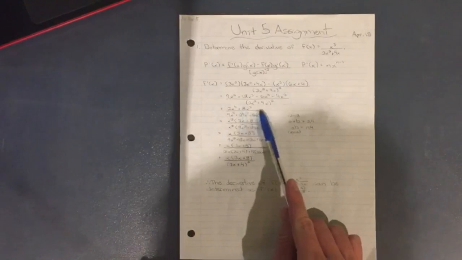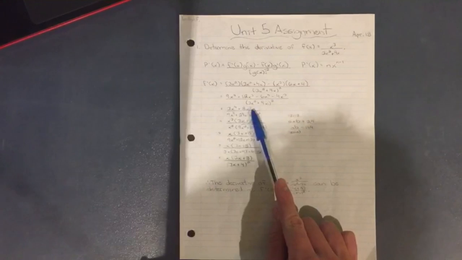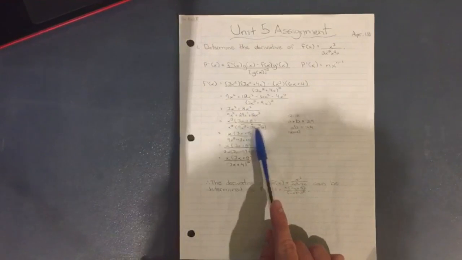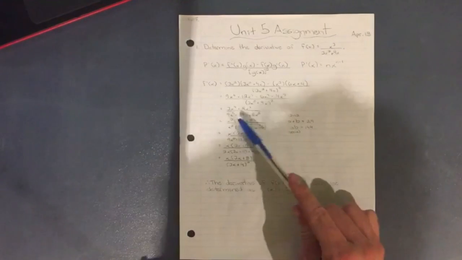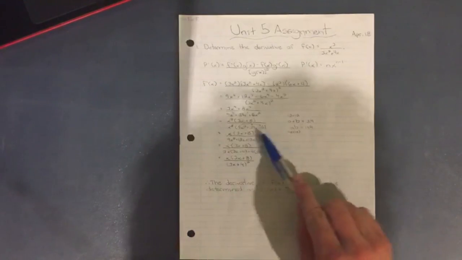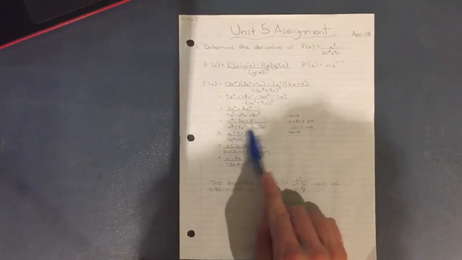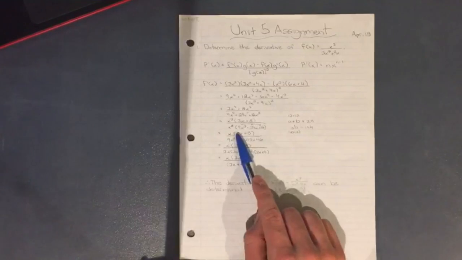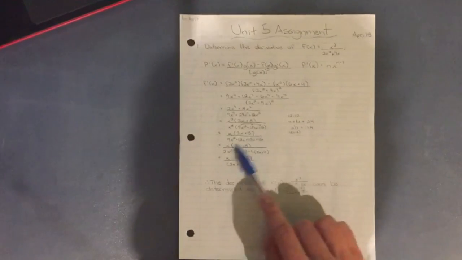From here, I noticed I could sub out on the numerator x cubed. On the denominator, I could sub out x squared. The squared cancels and leaves me with x on the numerator here. My last step here was then to notice I could use the complex trinomial method to simplify this.